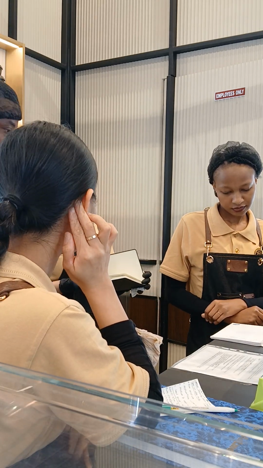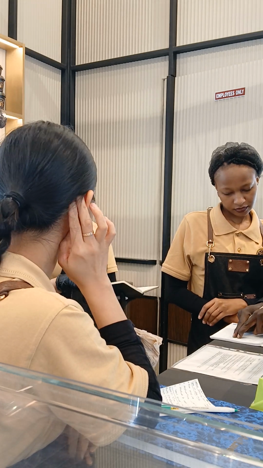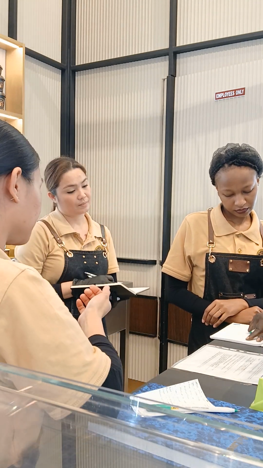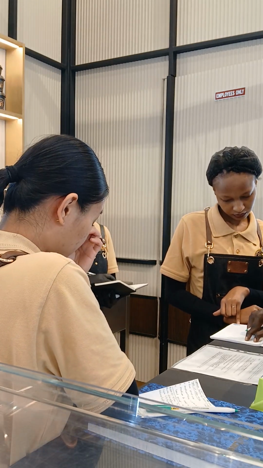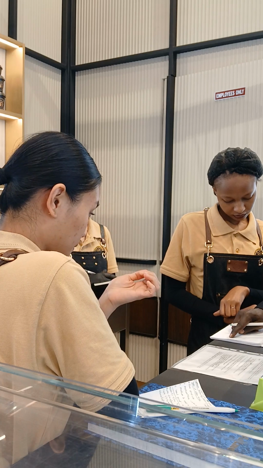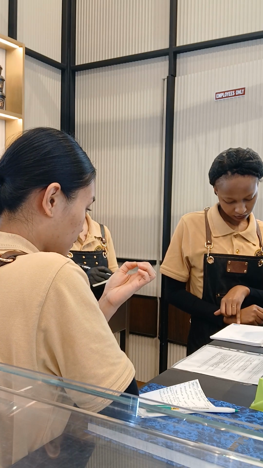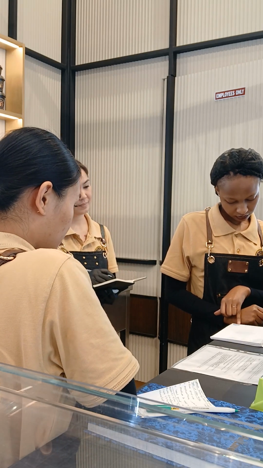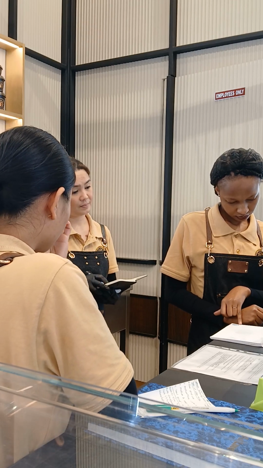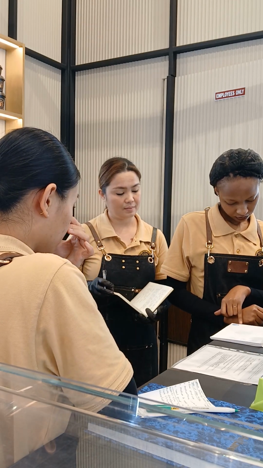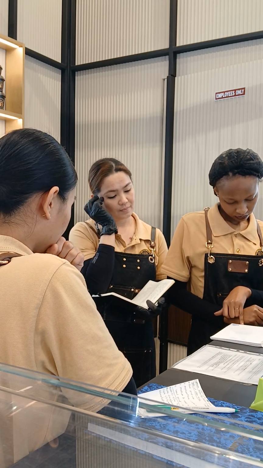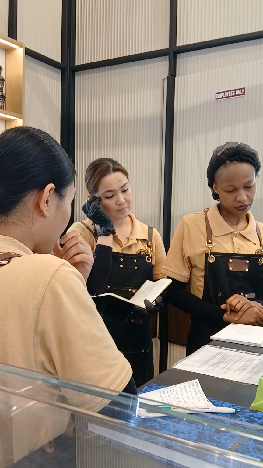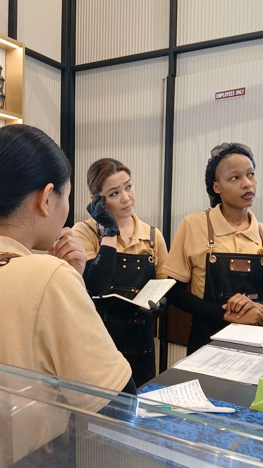I repeat the question. If the dose we are using here is 20 grams, and you know very well the ratio for making the espresso is 1:2, which means for every 1 gram of coffee is 2 ml, therefore what is our volume if our dose is 20 grams? 40 ml.